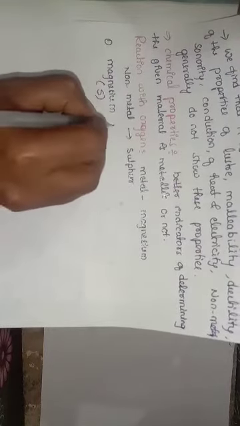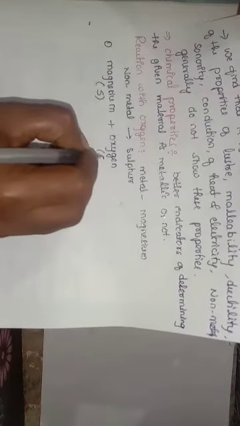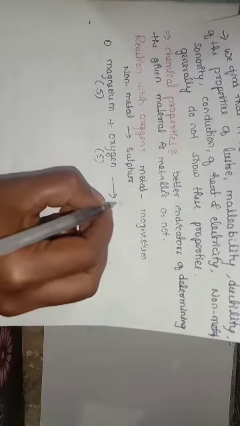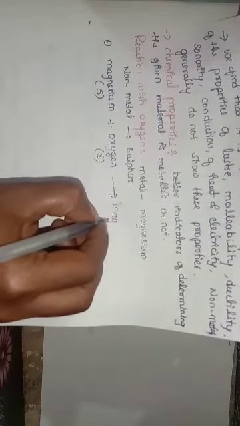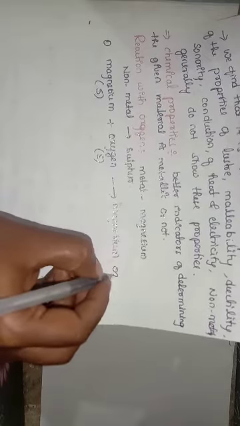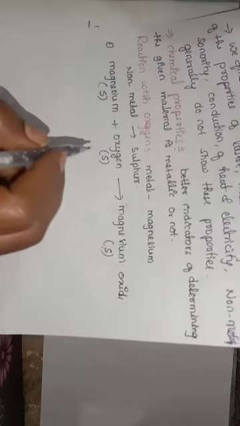Magnesium is a solid we are taking. Burning takes place in the presence of air, right? So it reacts with the oxygen present in the atmosphere. Magnesium oxide will be formed at the end, in the form of ashes.